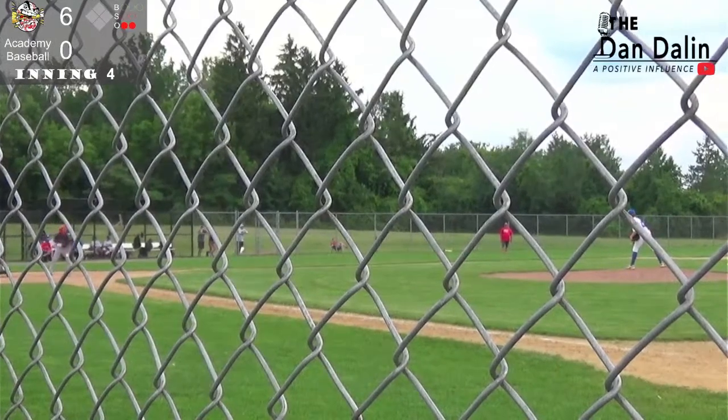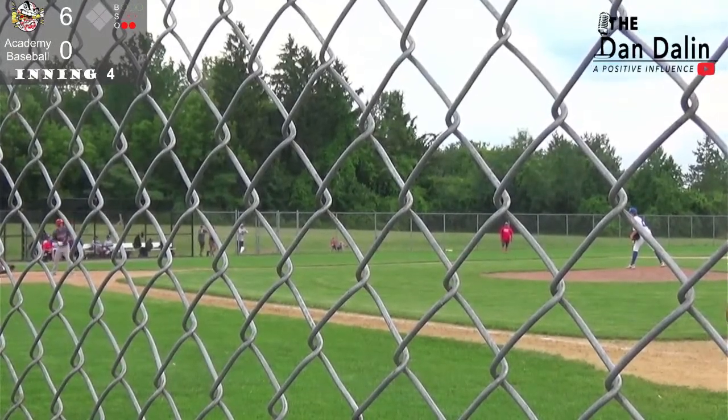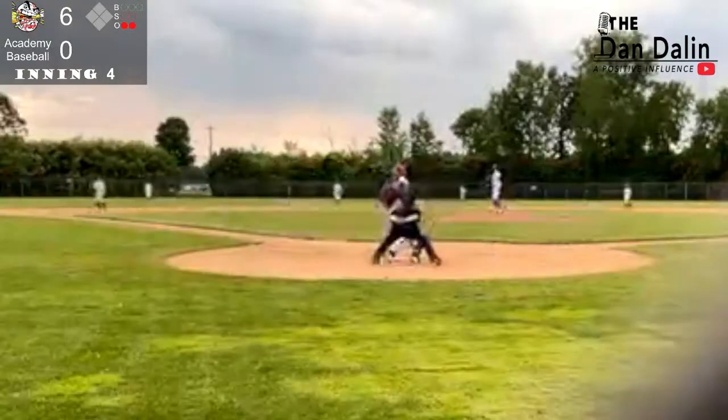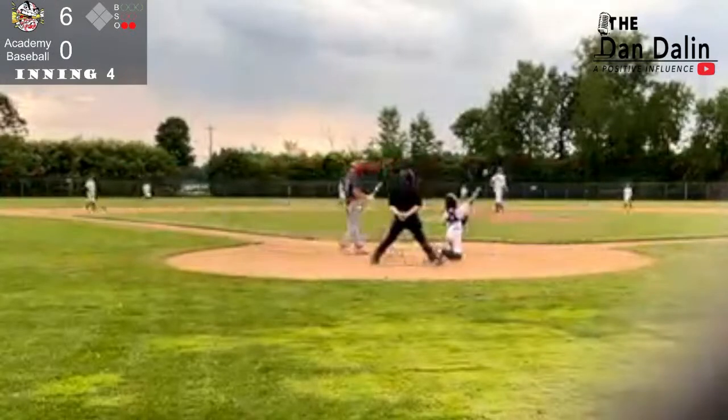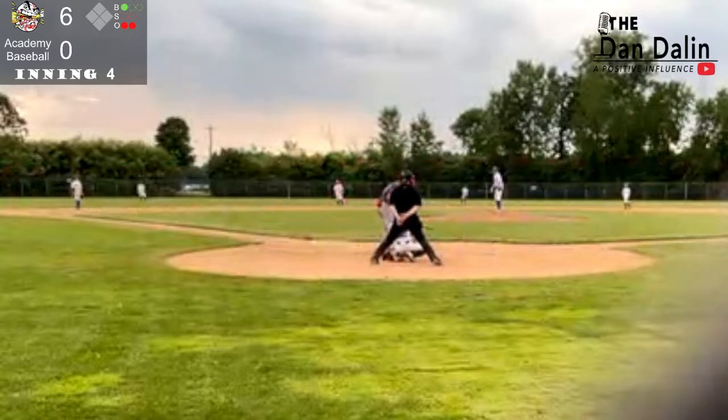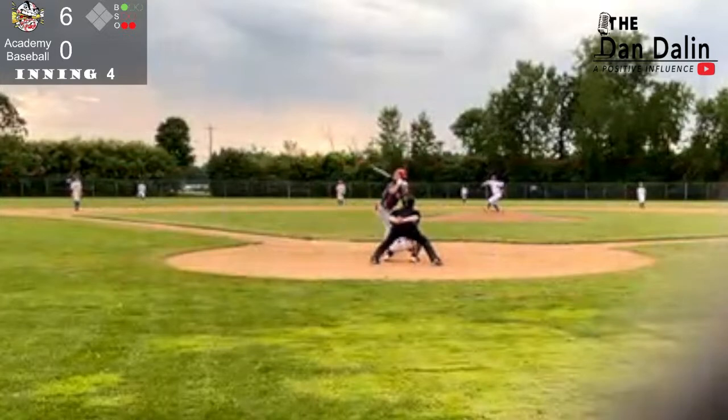And that'll bring up Stuber. First pitch to Cash. Outside, ball one. Here's the 1-0.